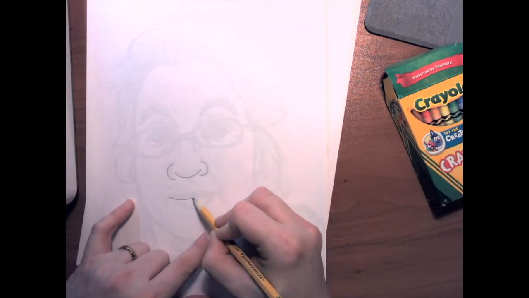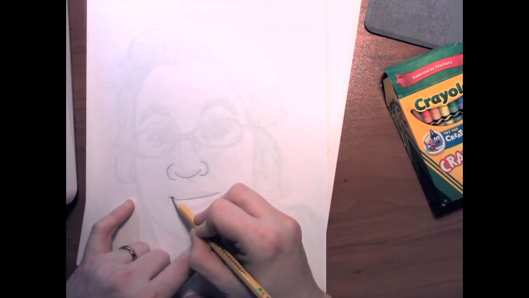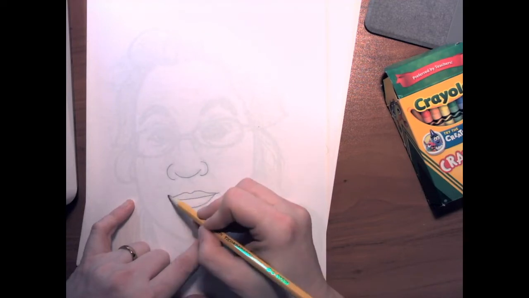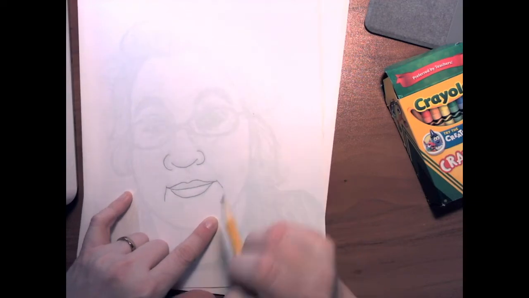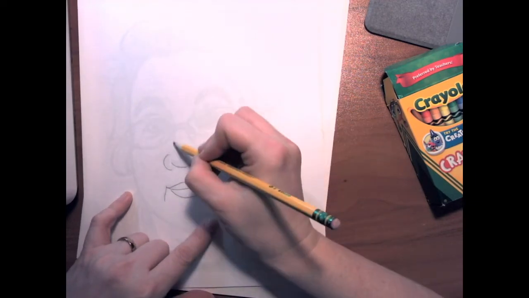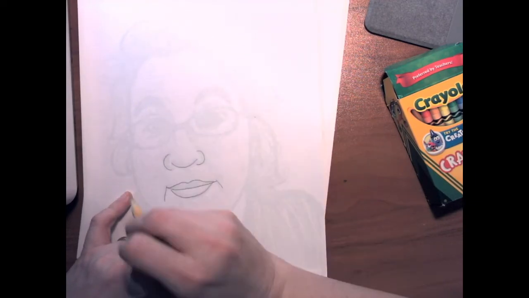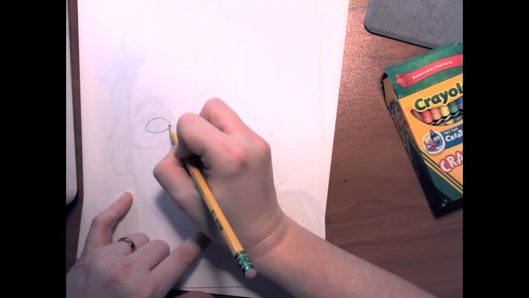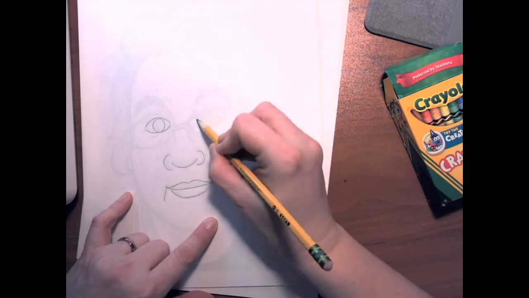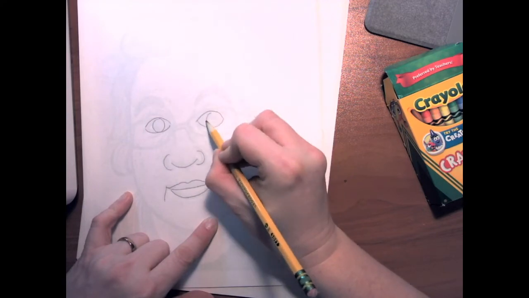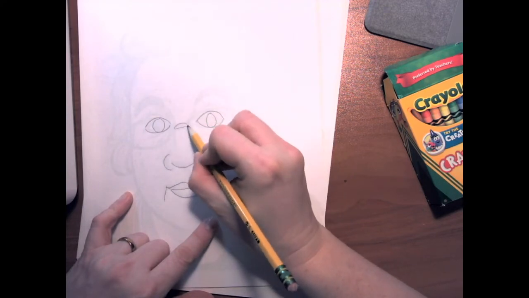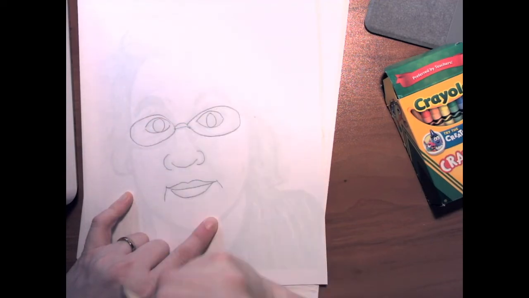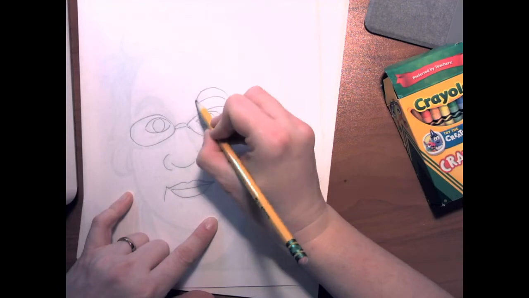I've got the smile, or the lips, top of the lips, bottom of the lips. If you want to do your smile lines, that's up to you. If you want to do the bridge of your nose, you can. I'm not going to make you. It's up to you. You need eyes. If you wear glasses, you do need to include them. So I've got my glasses. I'll do my eyebrows.